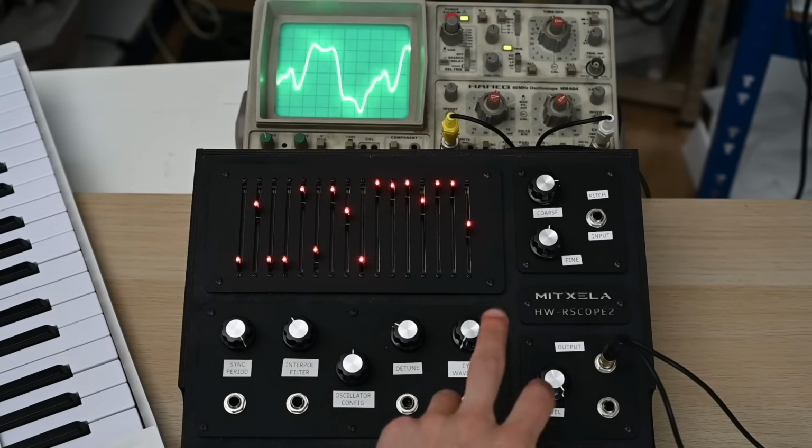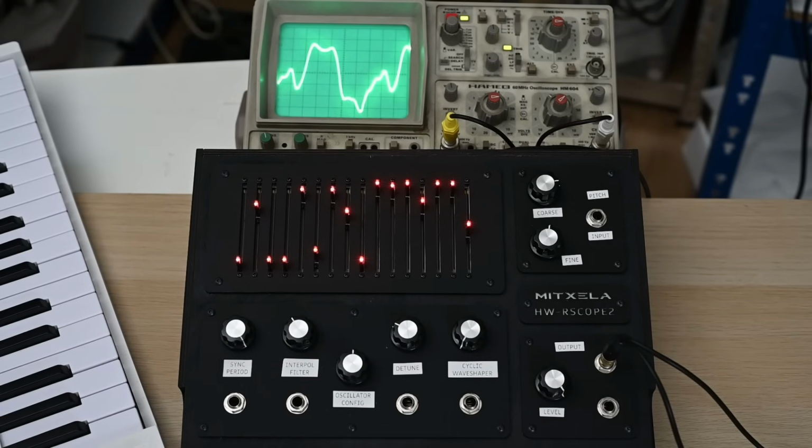And finally, we have the cyclic wave shaper, also known as the magic knob, a Mitzella special.